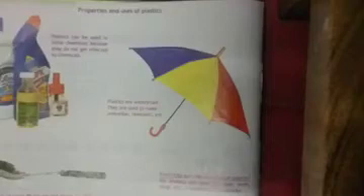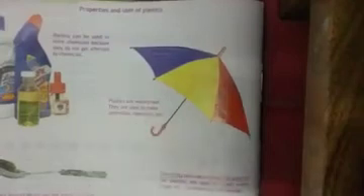Okay, next, umbrella. Plastics are waterproof, of course. Why do we use an umbrella during the rainy season? Have you ever noticed? Yes, it is waterproof. Plastics are used to make umbrellas, raincoats, etc., because plastics are waterproof. Even plastic buckets are there to store water, right? Yes.